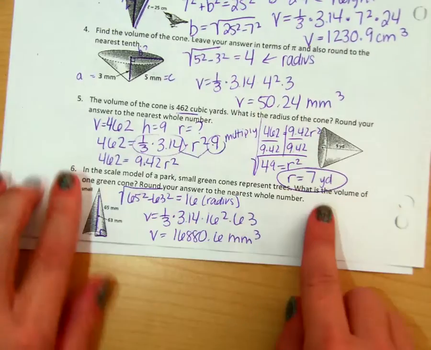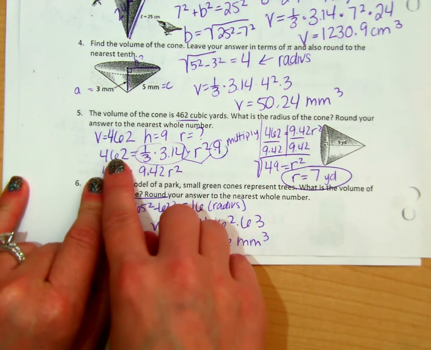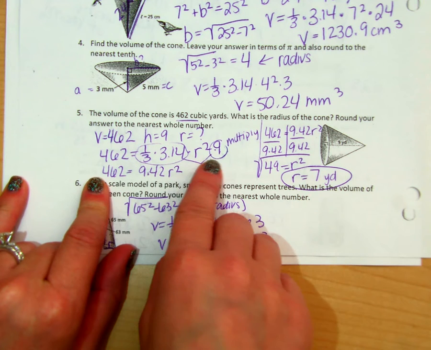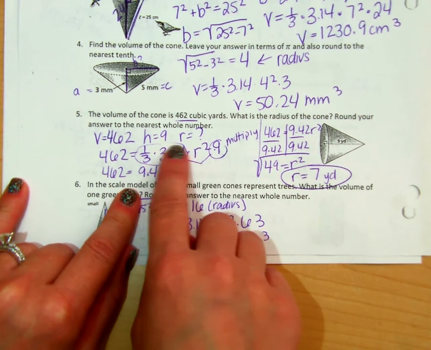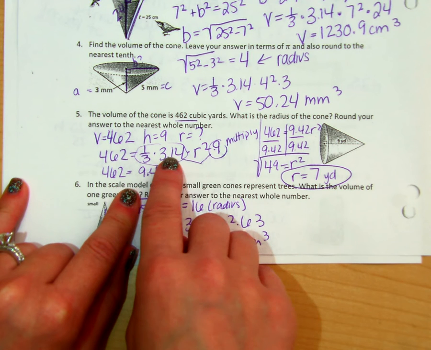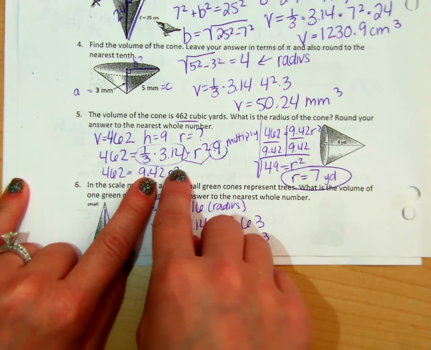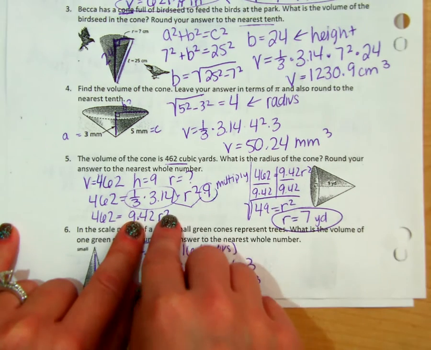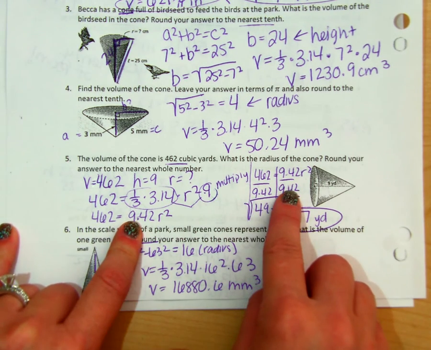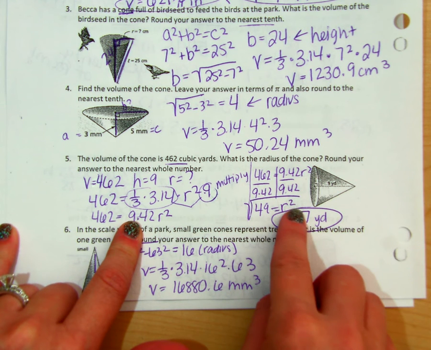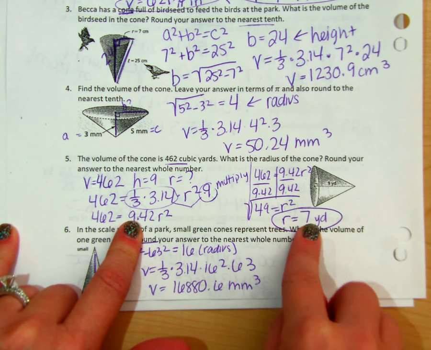Number 5, just like on the previous page, gives you the volume. It gives you the height. You need to find the radius. So once you plug everything in, you're going to multiply your 1/3 times 3.14 times the height, because we don't know what the radius is. That's just our tag-along friend right now. And then we're going to balance the equation. Divide by 9.42 in order to get the radius alone. The last step, square root it to get a radius of 7.